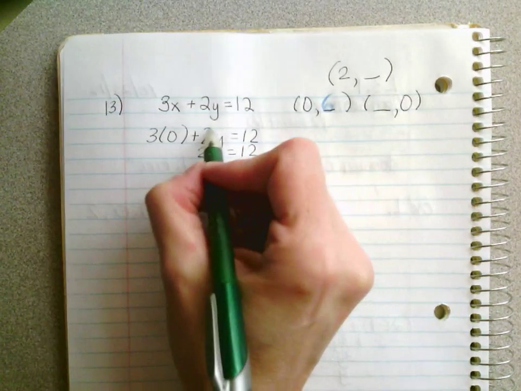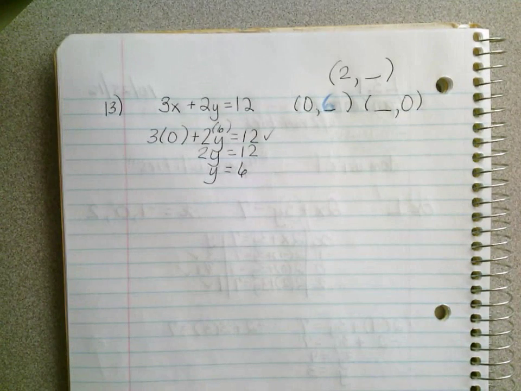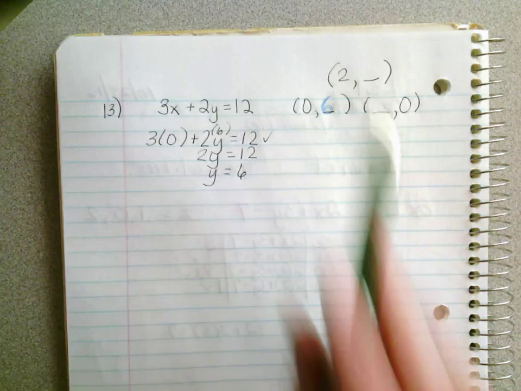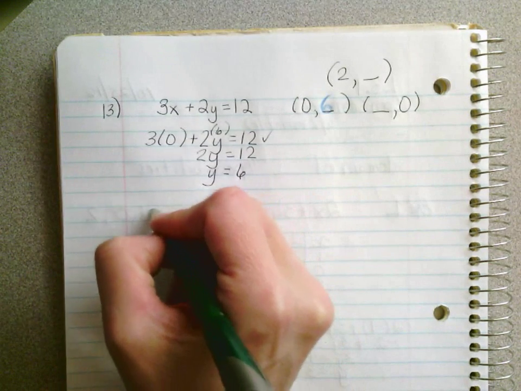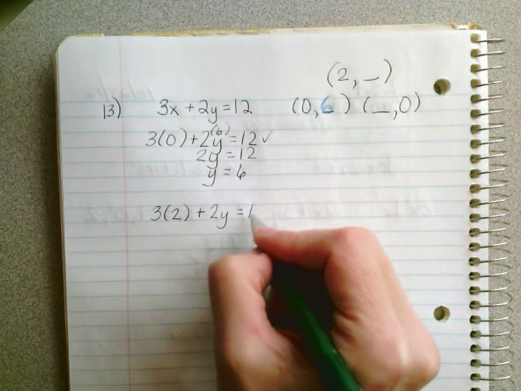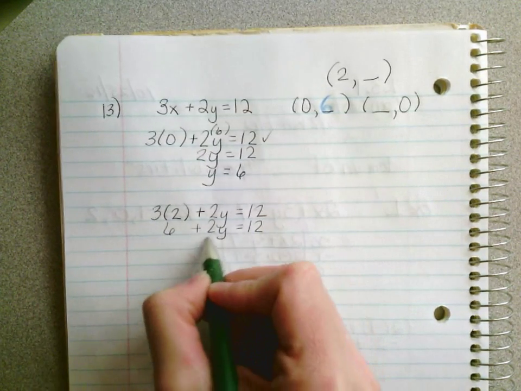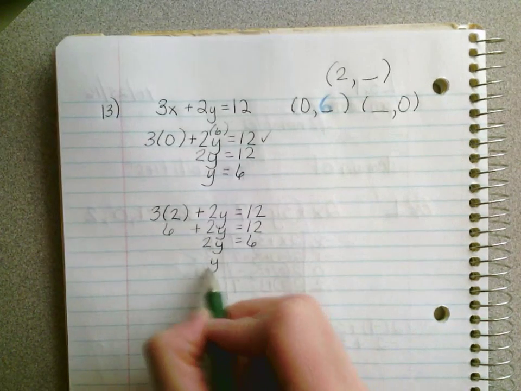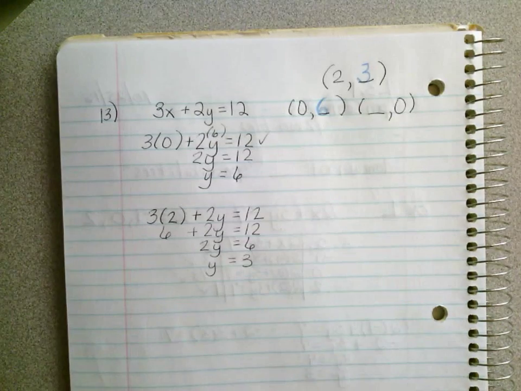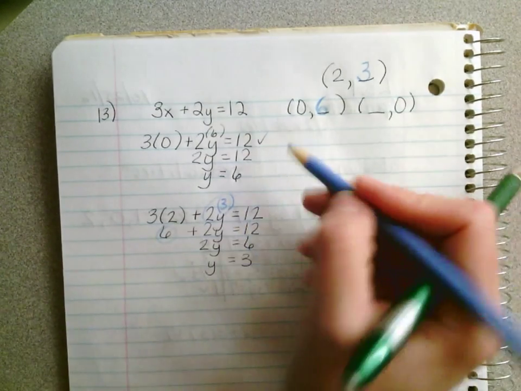Okay? If you plug it in and test it right here, 0 plus 12, correct. When x is 2, what do we get? Well, let's test it. When x is 2, looks like it's going to be a 3, isn't it? Dividing by 2, y is going to be 3. We believe when x is 2, y is 3. So let's test it. 6 plus 6, yep, it works.